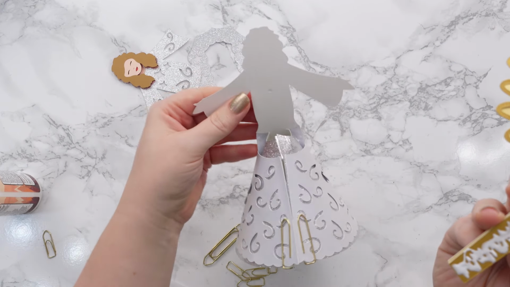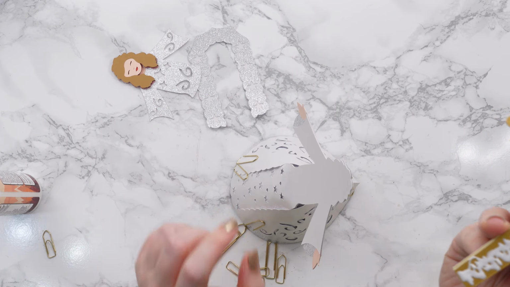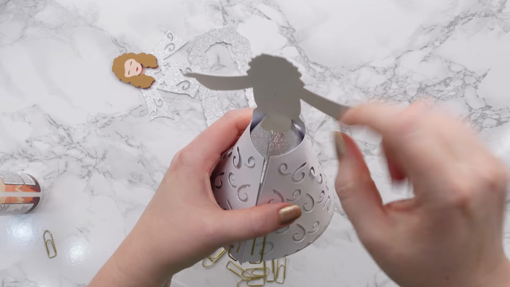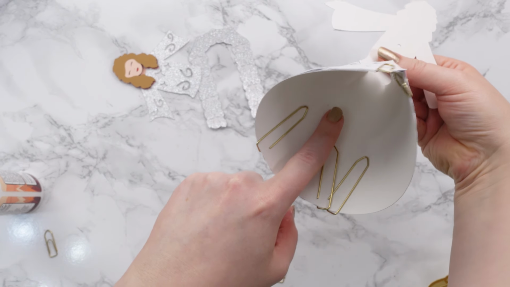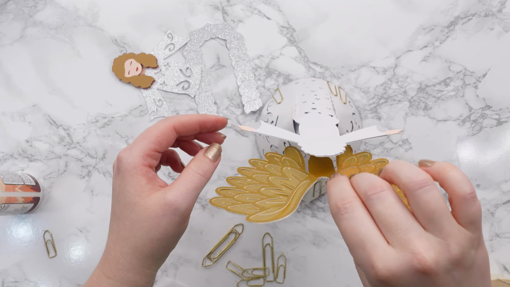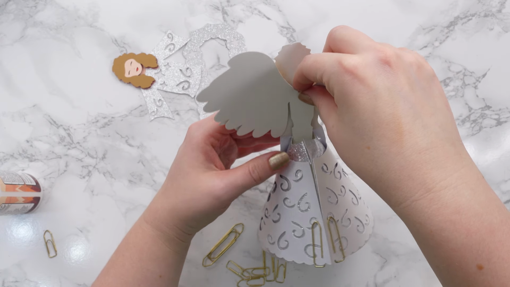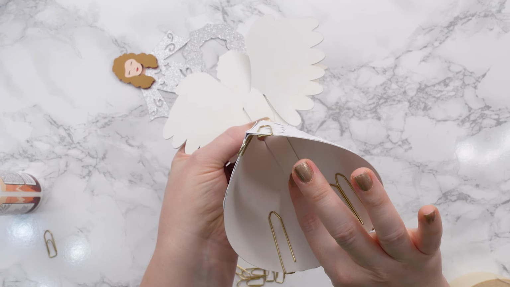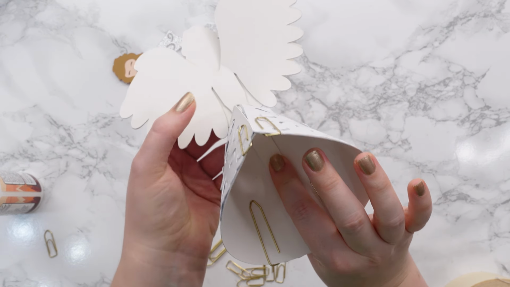And then this is going to poke down. We've got a hole at the top of the angel down here. It's going to poke in there and then glue to the inside. Sliding it in and hold that in place until the glue dries.